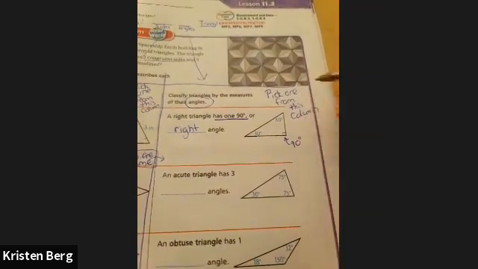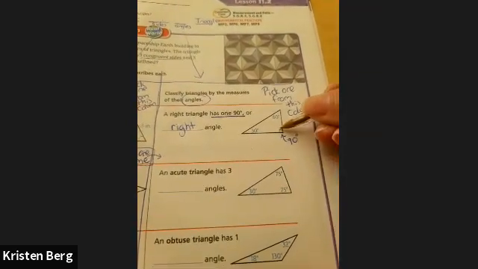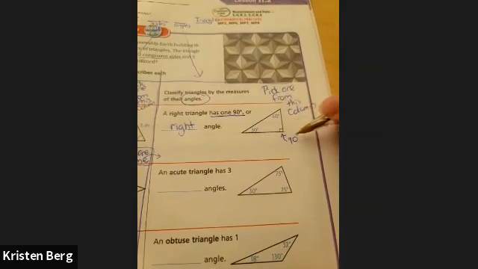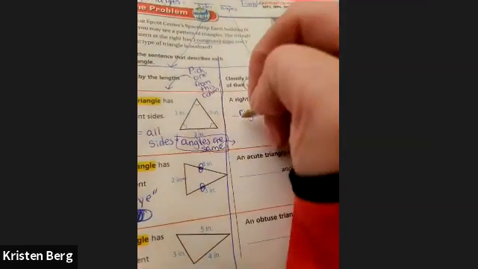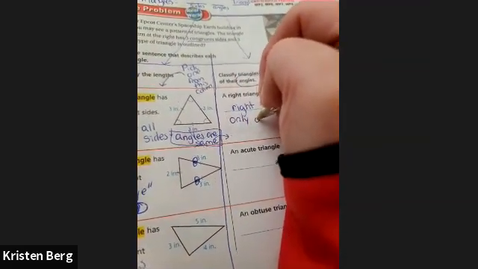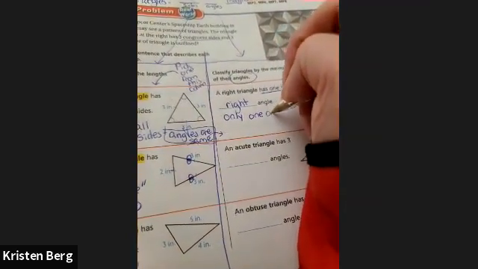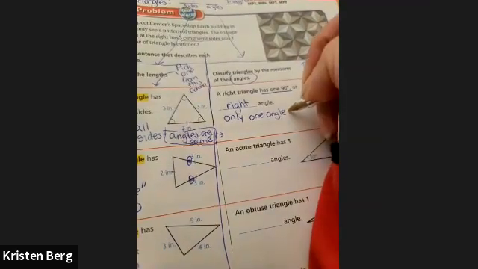You will see this kind of looks like a little box. That is your definition of it being 90 degrees. So only one angle is 90 degrees. That's all that definition is. So if one angle is 90 degrees, it is automatically a right triangle.